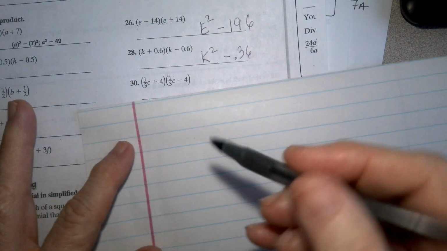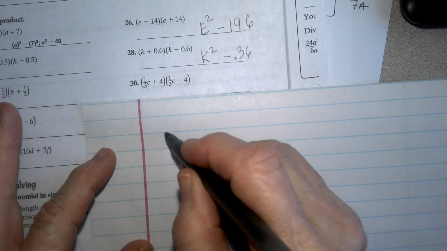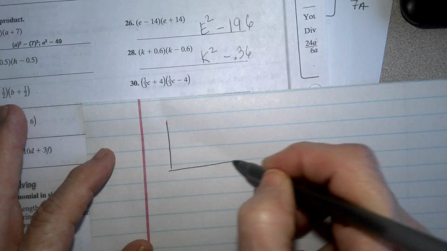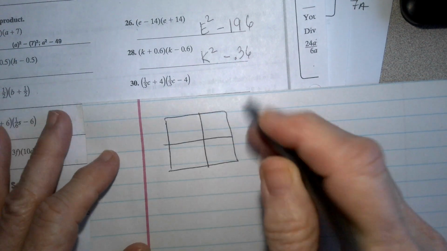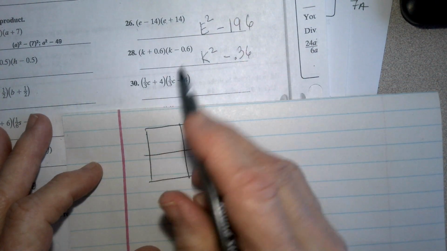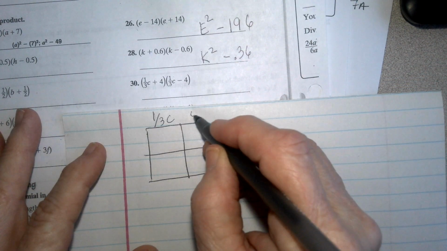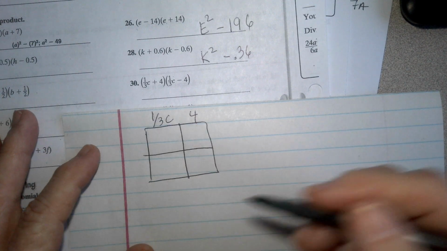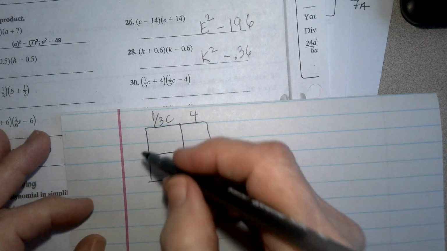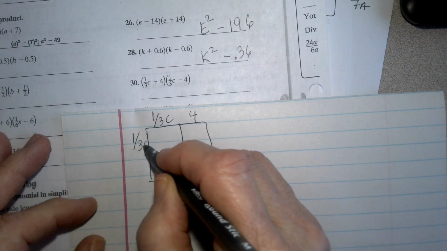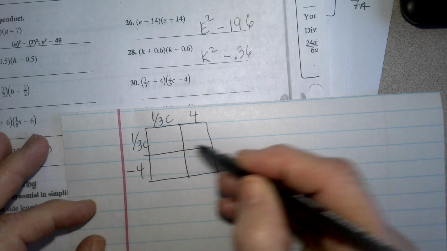All right, so here we go. For anything weird, I'm going to stick with doing the box. I know the center is going to drop out, but it's okay, I'm going to write it. So 1/3 C plus 4, and 1/3 C minus 4.